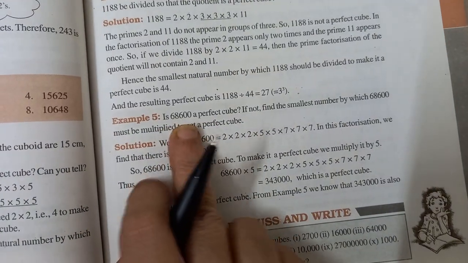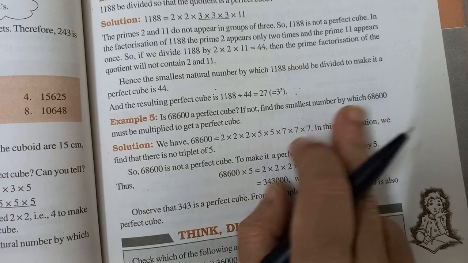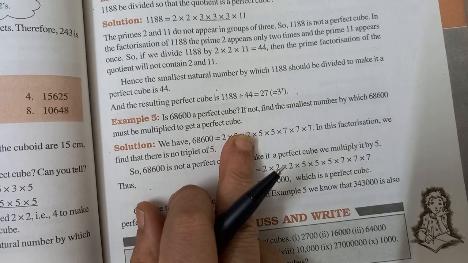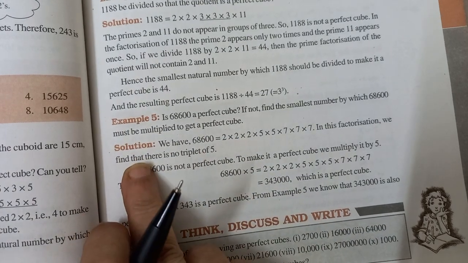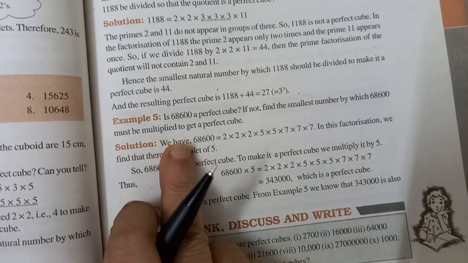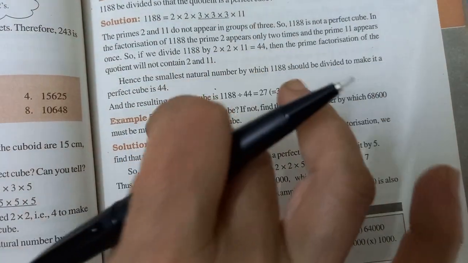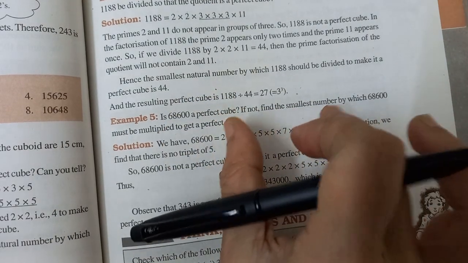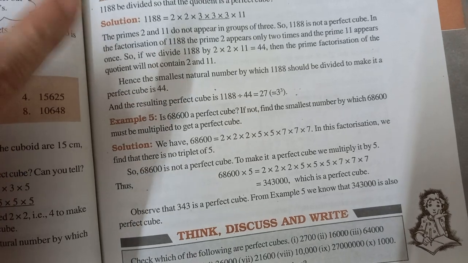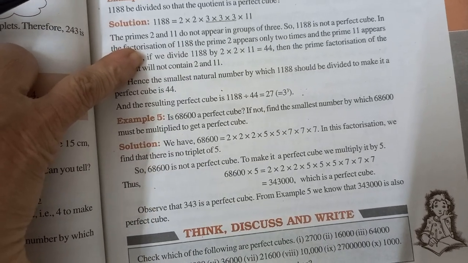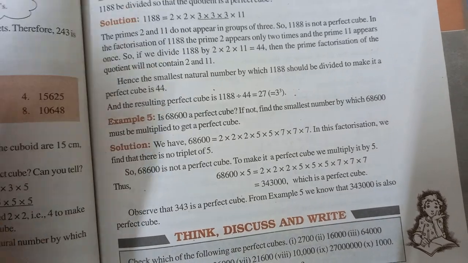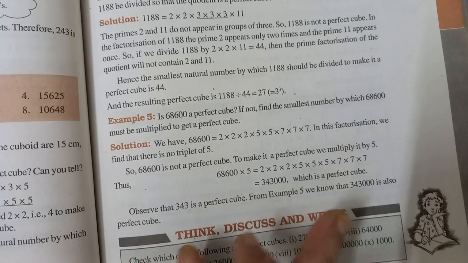Is 68,600 a perfect cube? If not, find the smallest number by which this number must be multiplied to get a perfect cube. See, when you are asked to find the number by which the number should be multiplied, then you should multiply the number and the factors also. Whereas in the division process, you have to divide by that number. You have to find that number by which, by dividing, you get the perfect cube. Here, by multiplying, you get the perfect cube.